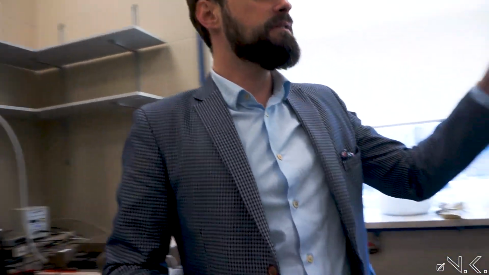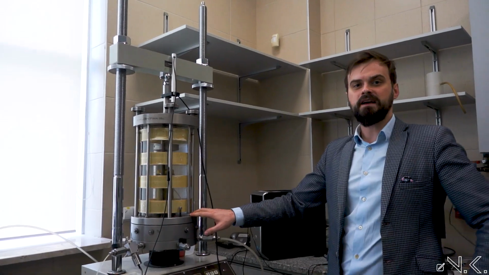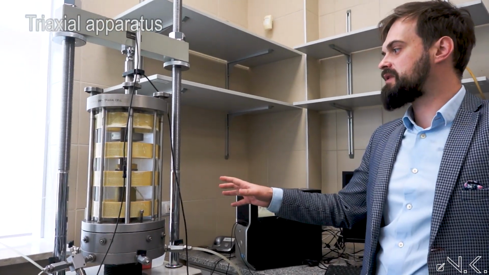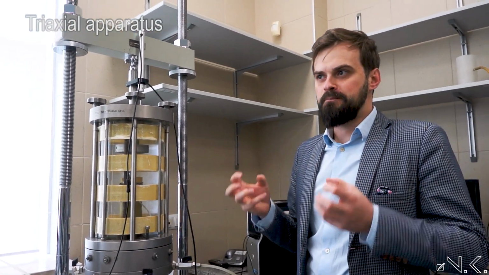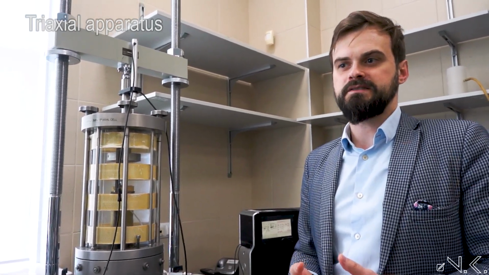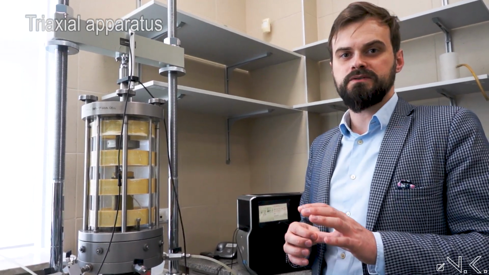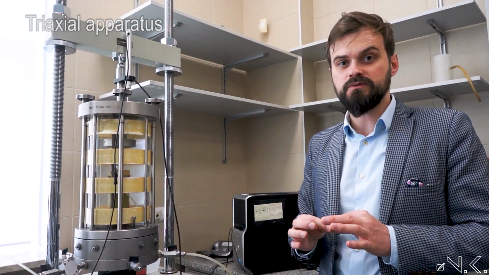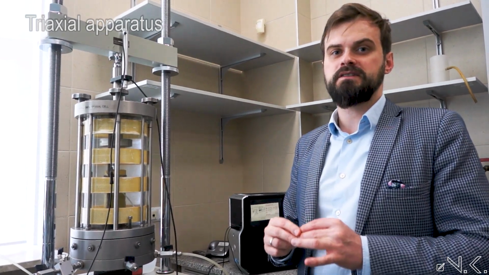Let's go to a different kind of apparatus, a very traditional one. This is the triaxial apparatus, and the triaxial test is the basic test which we are using for gathering parameters. The two most common parameters which you can get from this equipment are the friction angle and cohesion. And we can do the triaxial test in 3 different modes. First one is consolidated drained, second consolidated undrained, and the third one unconsolidated undrained.